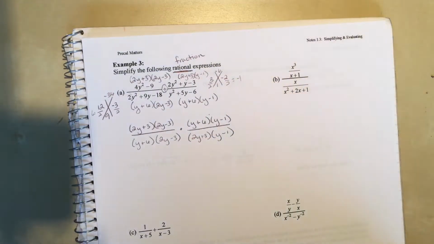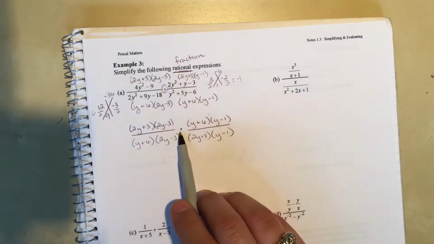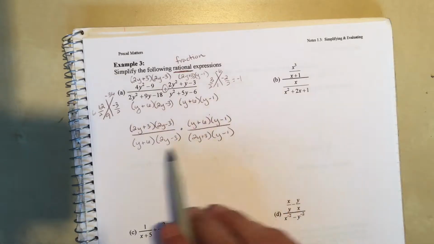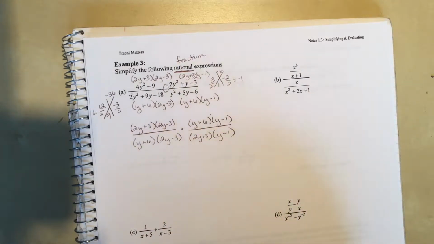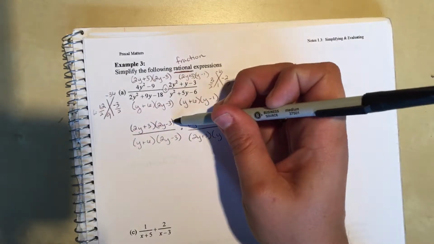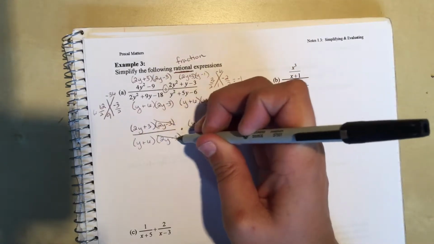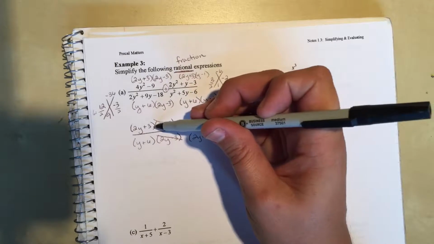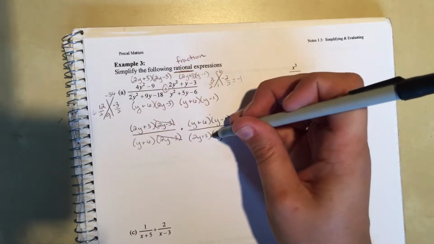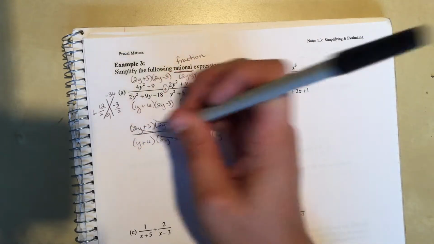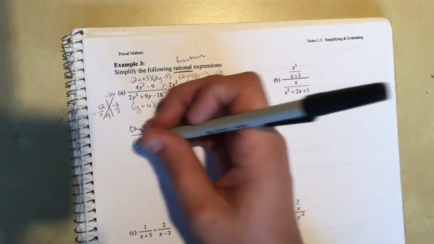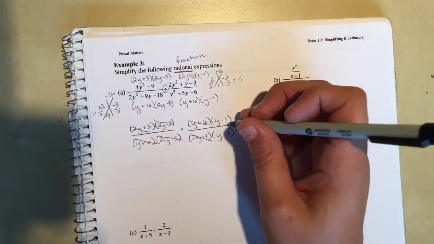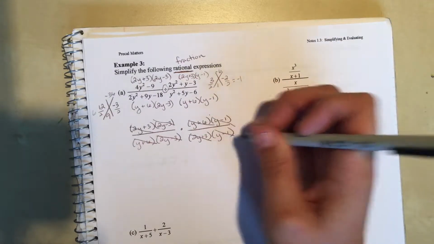Now the cool thing about multiplication is that if something is multiplied and you have it on the top and on the denominator, it doesn't matter which fraction it's in, it'll cancel out. So this 2y minus 3 will cancel with the 2y minus 3 down here. The 2y plus 3 right here will cancel with the 2y plus 3 down here. And that only happens with multiplication. Y plus 6 cancels with y plus 6, and y minus 1 cancels with y minus 1.